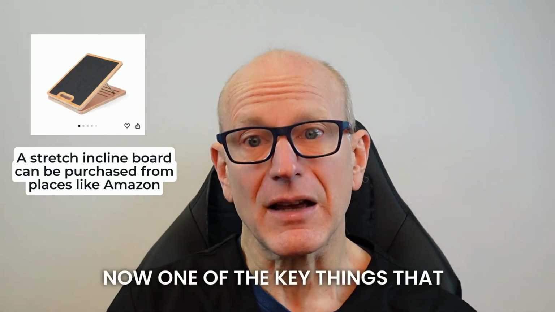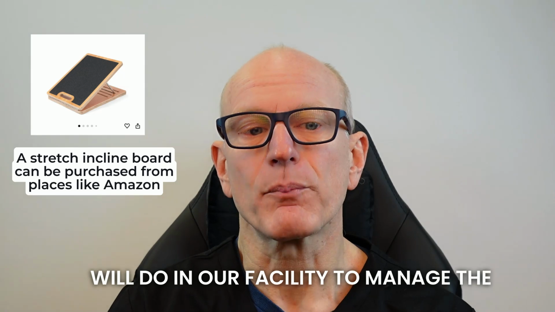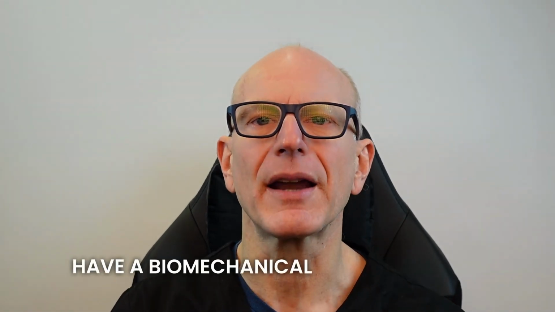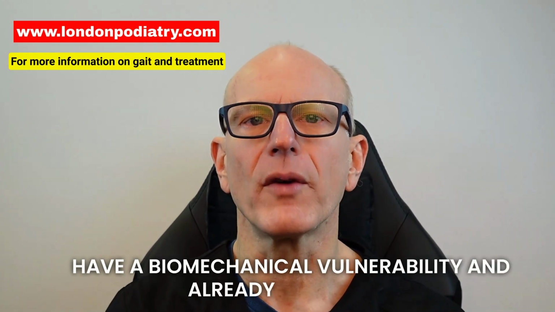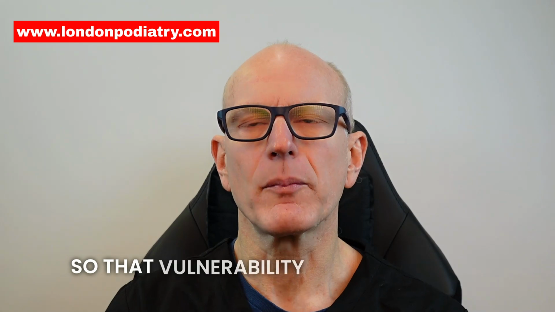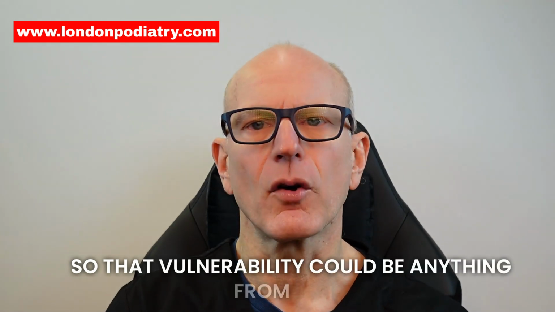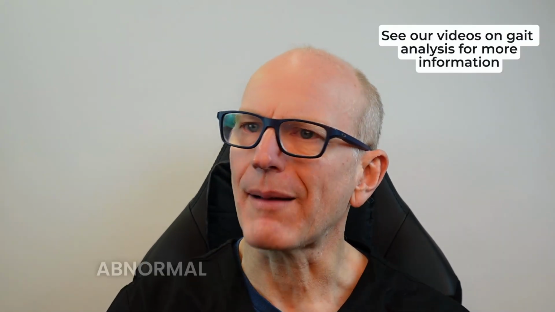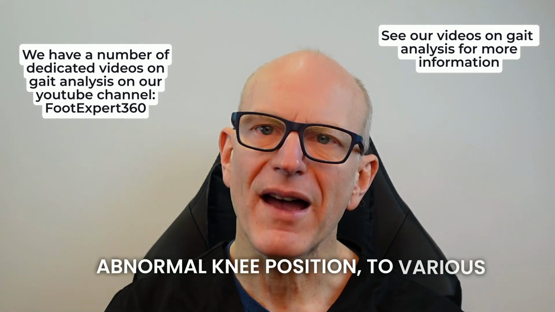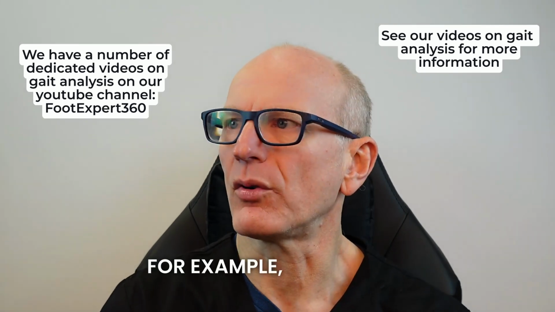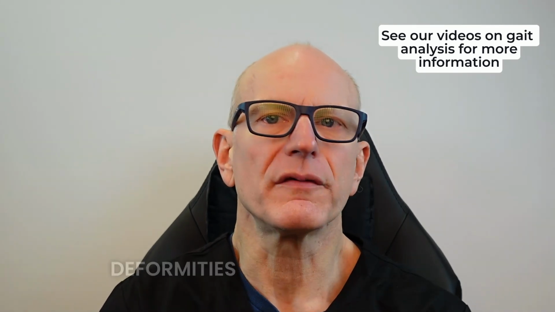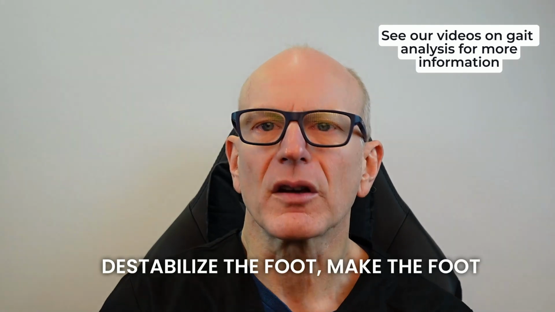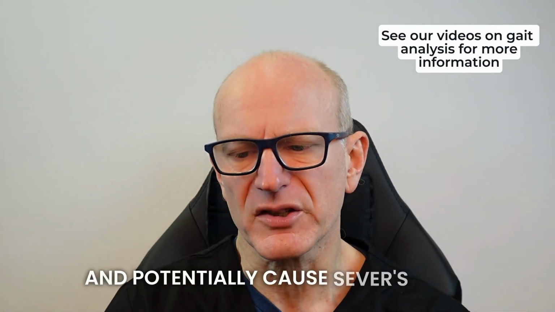Now, one of the key things that we will do in our facility to manage the problem conservatively is gait analysis, because usually kids have a biomechanical vulnerability, as already discussed. So that vulnerability could be anything from a leg length difference to an abnormal hip position to an abnormal knee position to various imbalances within the foot. For example, something as straightforward as bunion deformities that are beginning in children will destabilize the foot, make the foot collapse, and potentially cause Sever's disease.